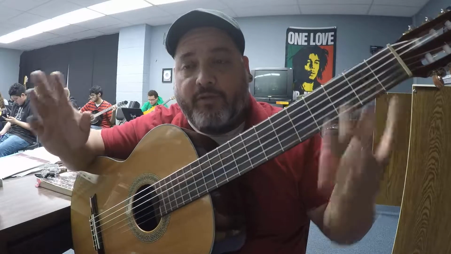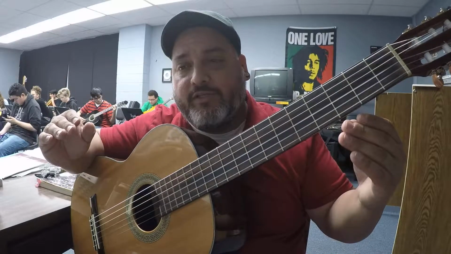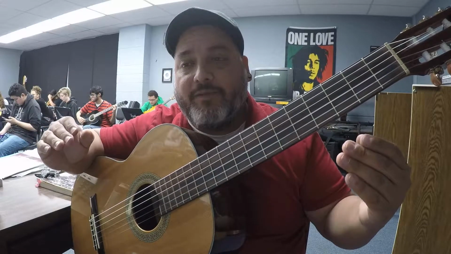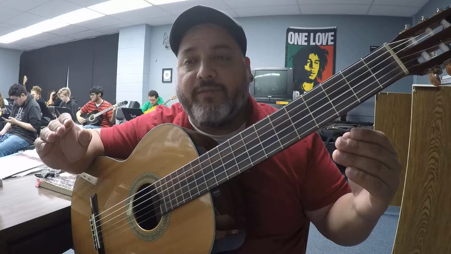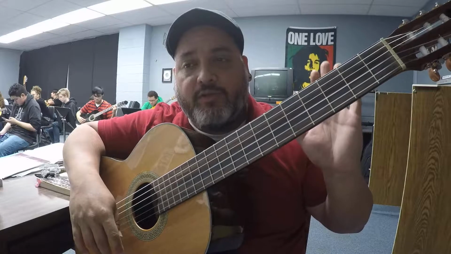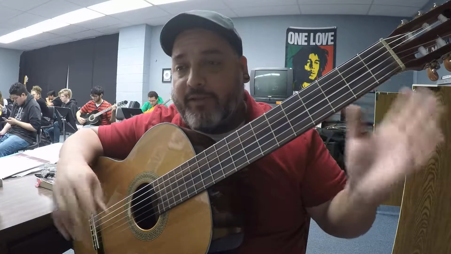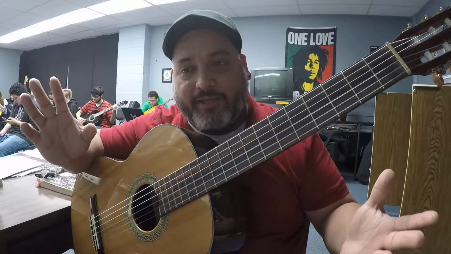Alright, so notice how you have to read both lines at one time. You have to read the bottom line, which is just quarter notes, and then you got to read the top line, which is a little bit different rhythm, right? But when you put them together, what you end up getting is 1, 2, and 3, and. Alright, if you look at it, it even looks like that in the music.